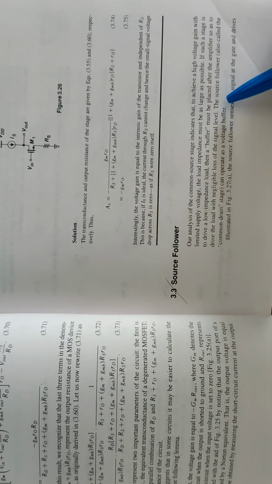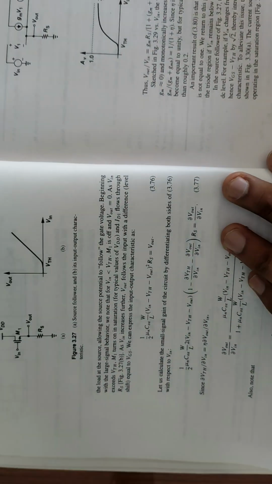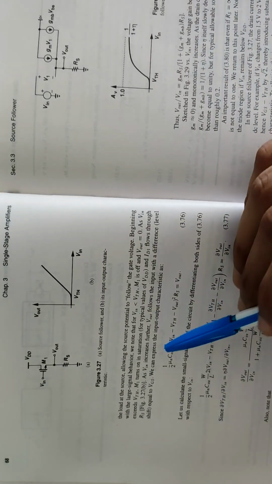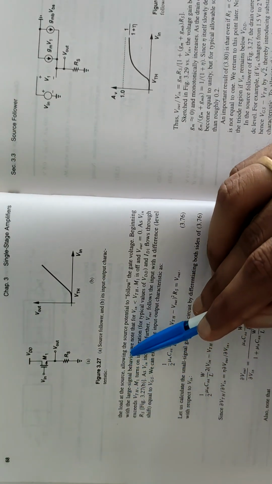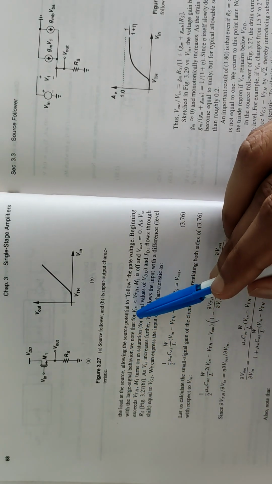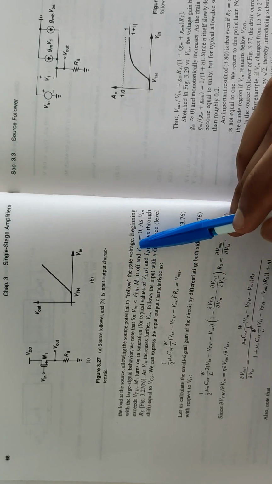the signal level. The source follower, also called the common drain stage, can operate as a voltage buffer. Illustrated in figure A, the source follower senses the signal at the gate and drives the load at the source, allowing the source potential to follow the gate voltage.